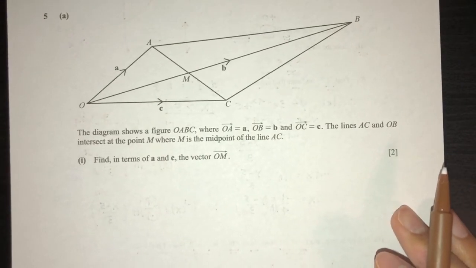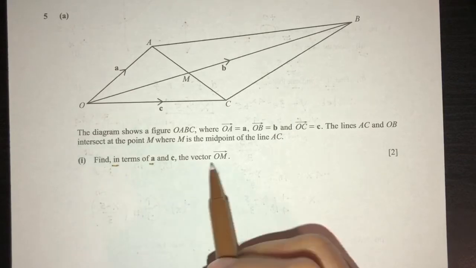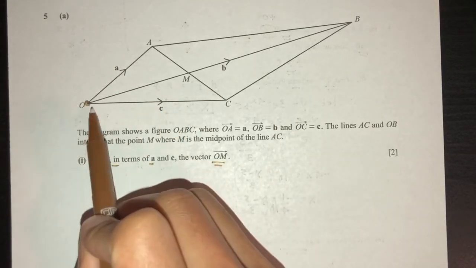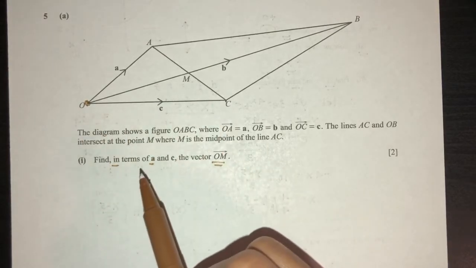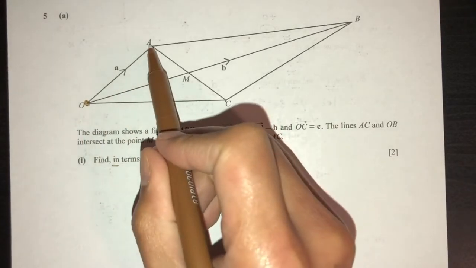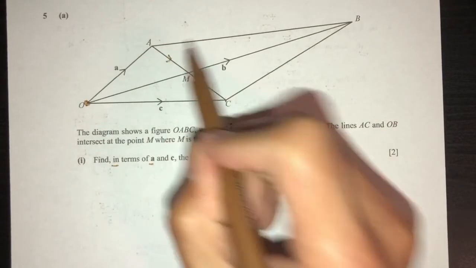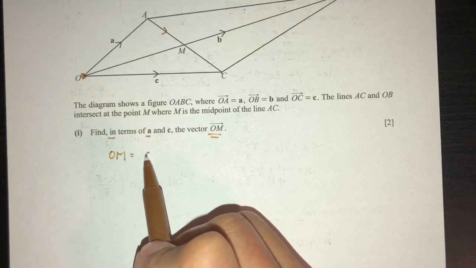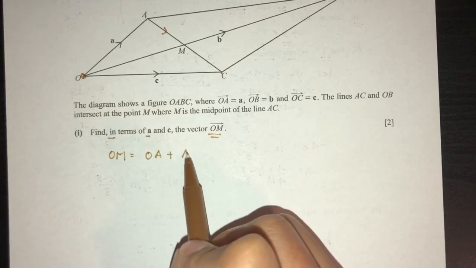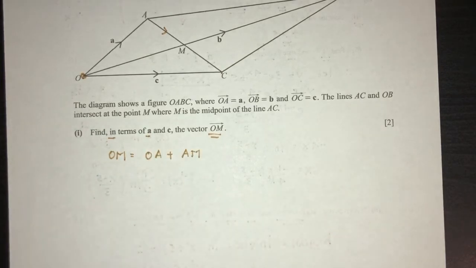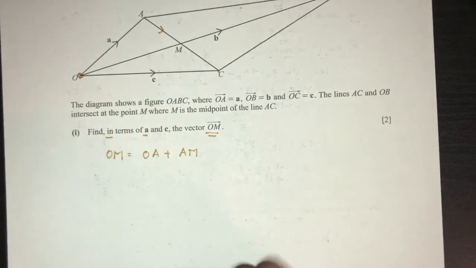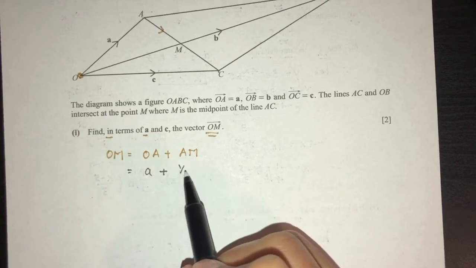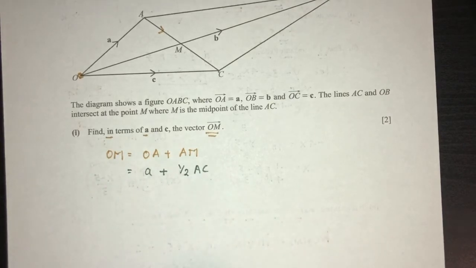Now part 1 is find, in terms of A and C, the vector OM. So how would you find OM? Starting from O, we can go to C and then into M, or we can do O going to A and then going to M. Makes sense, right? So let's do that. OM is O going to A plus A going to M. Now step by step, OA has been given to you by A, plus AM is half of AC because M is the midpoint of AC.